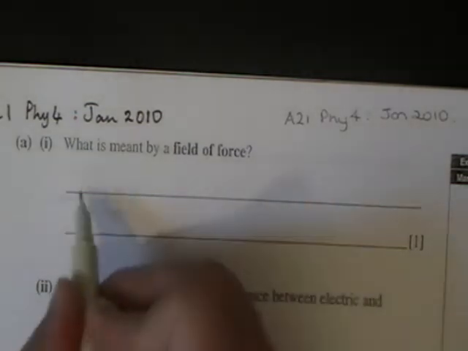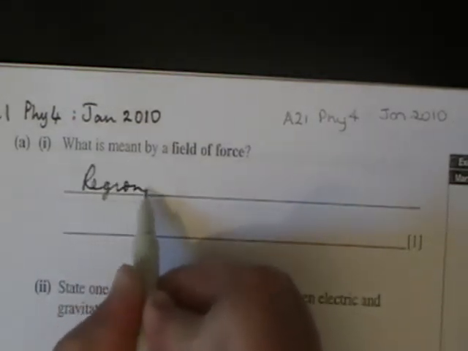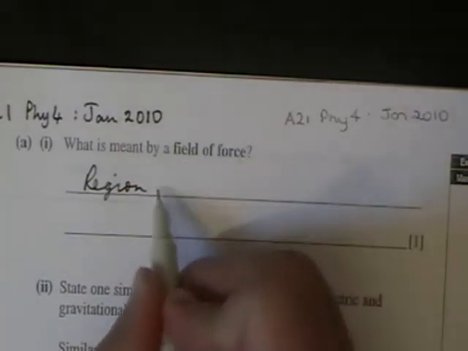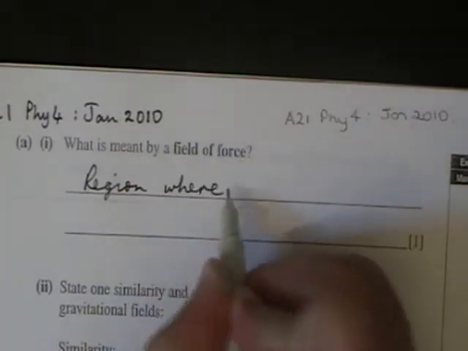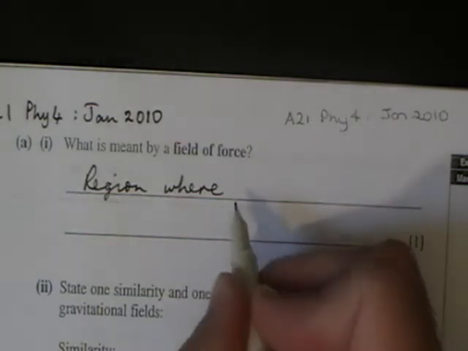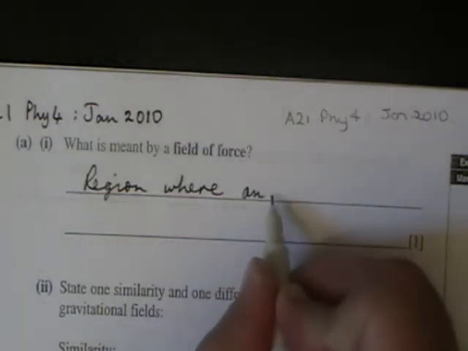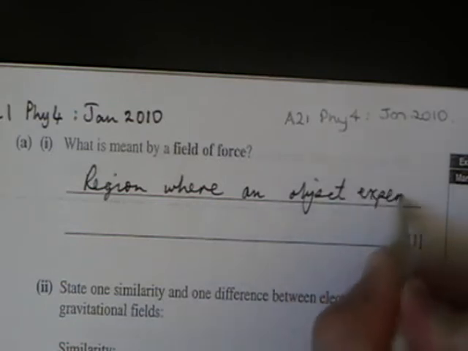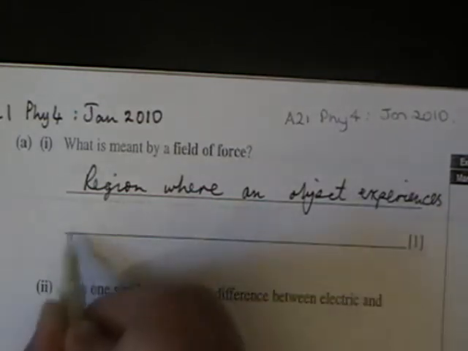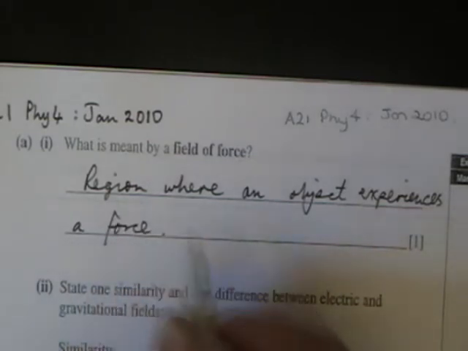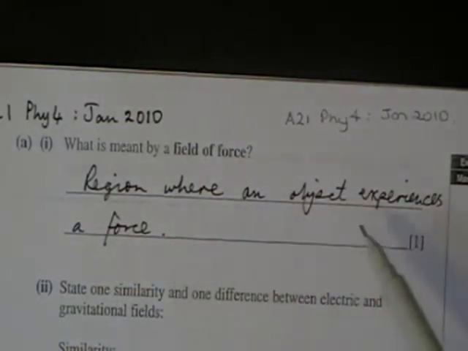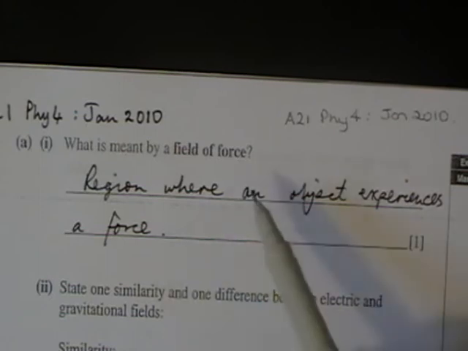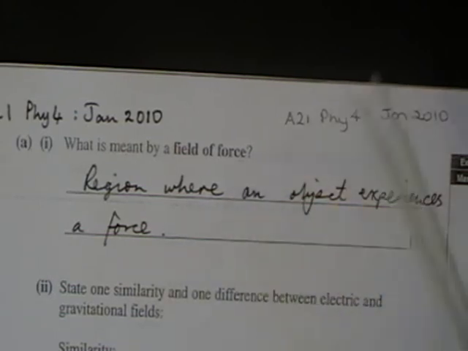And a field of force then is the region in which, and you must say the region, not the area, because it isn't an area. It's in 3 dimensions. So it's the region where an object experiences a force. And if it was an electric field, so it's the region in which a charge experiences a force due to another charge. If it's gravitational, it's the region where mass experiences a force due to another mass, etc.